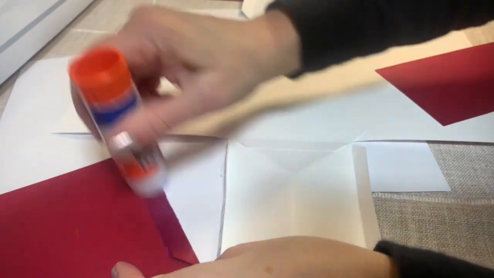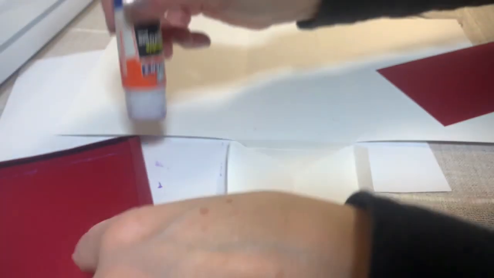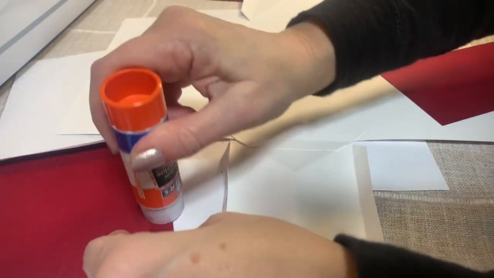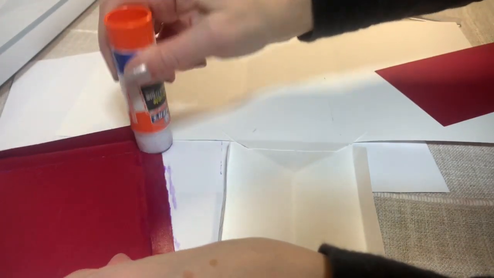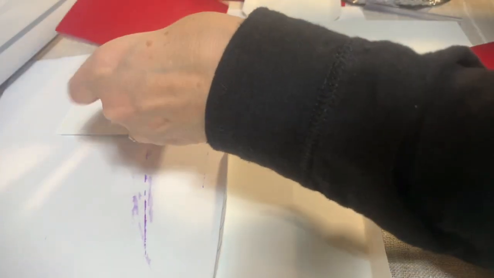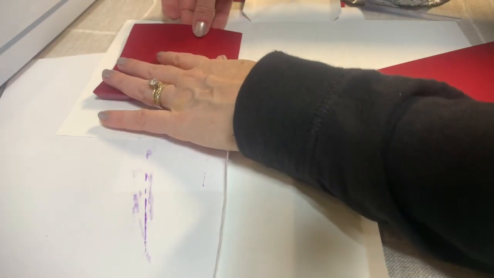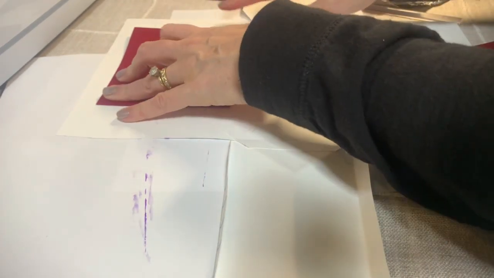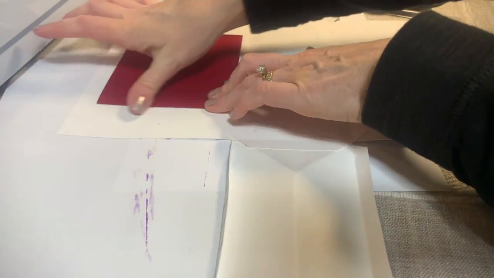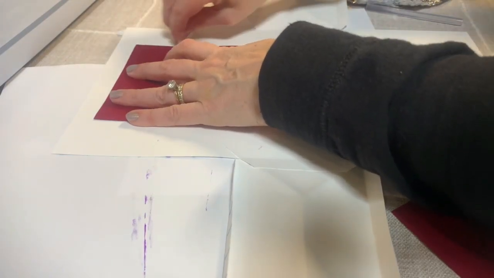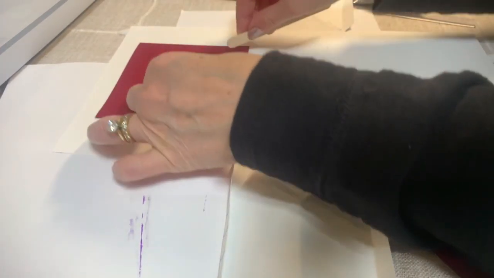The glue. And then we're going to place this right here. We're going to center it right in the middle, but kind of closer to the bottom, and reinforce it on the sides.